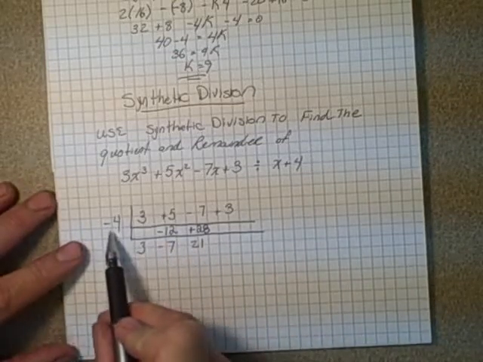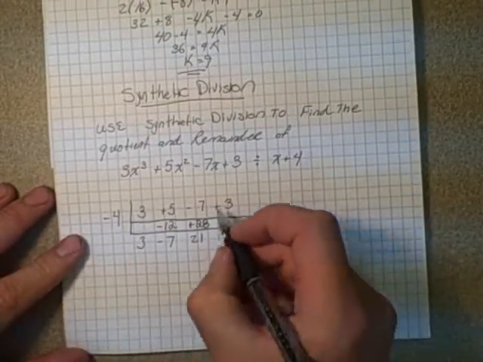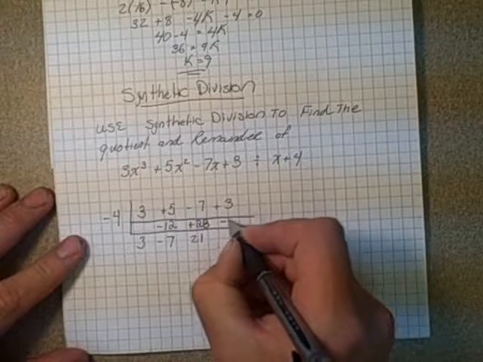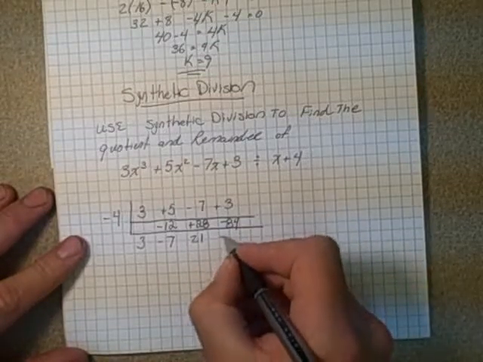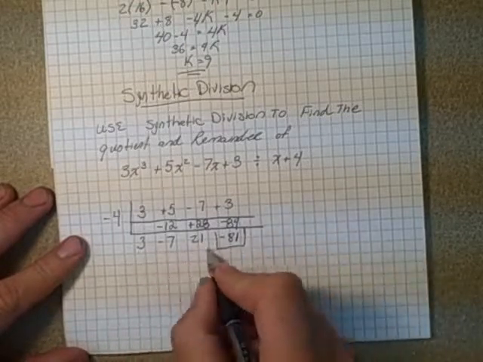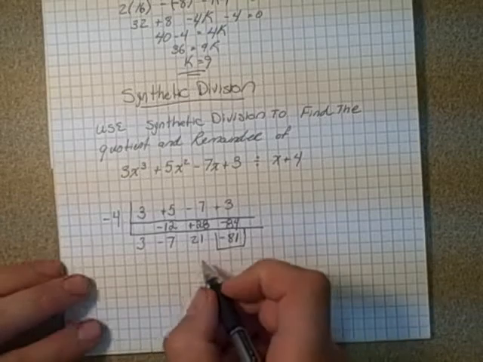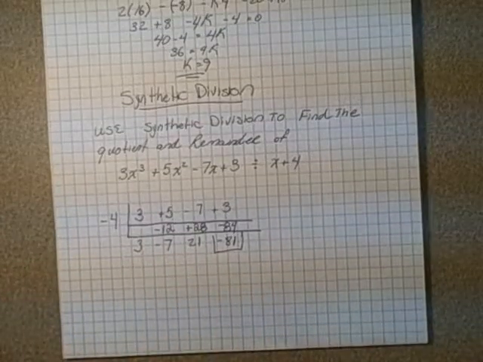Again, using the same step, negative 4 multiplied by 21 would give you negative 84. And here we would combine them to get negative 81. So this would be our remainder, and this would be our quotient. So our quotient, I'm just going to check the field of view, make sure it's still in there. Okay, good.